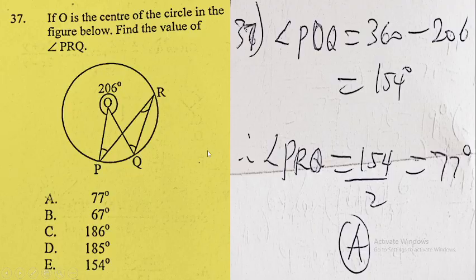Also question number 37. If O is the center of the circle in the figure below, find the value of angle PRQ. O is the center, we have to find angle PRQ. So this is this angle that is here.